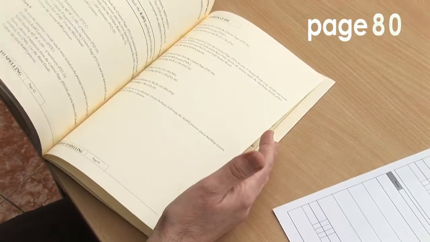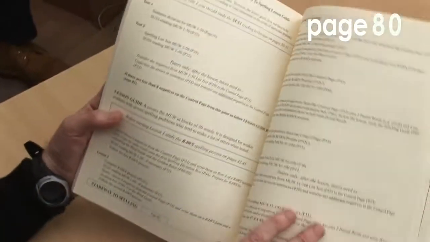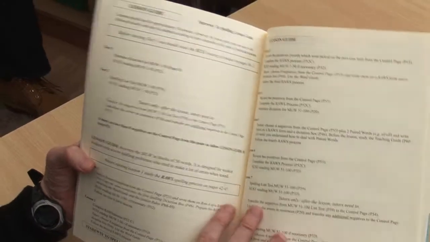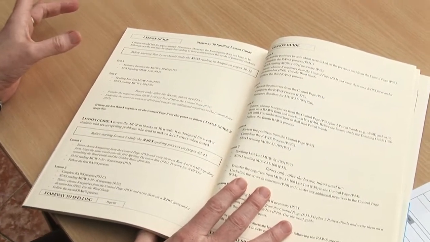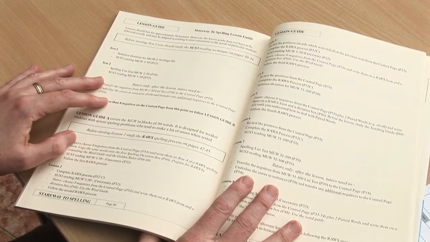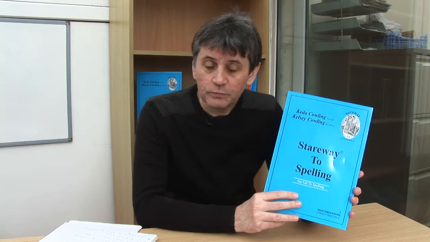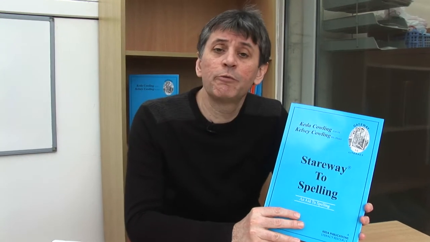On page 80 we have a lesson guide which I recommend that you follow. The videos which follow go in conjunction with this lesson guide. So how do we assess which students need the book? Well, look out for students who tend to confuse high frequency words. In particular, look out for confusion between where and were, who and how, off and of, for example. Again, any students above the age of 7 who regularly confuse b and d.